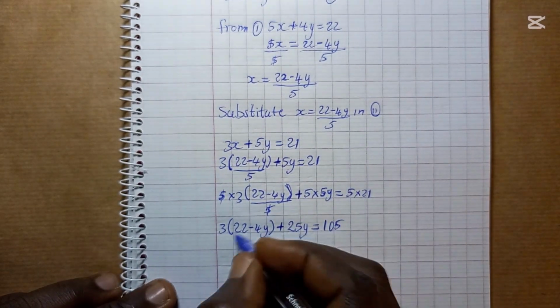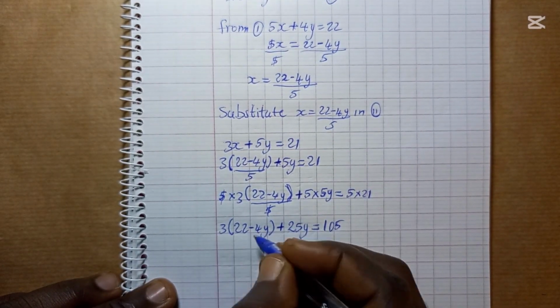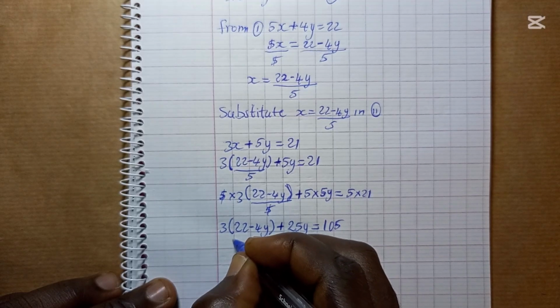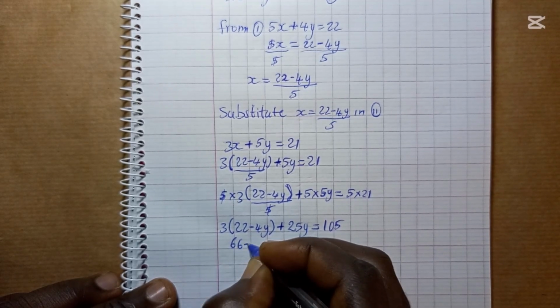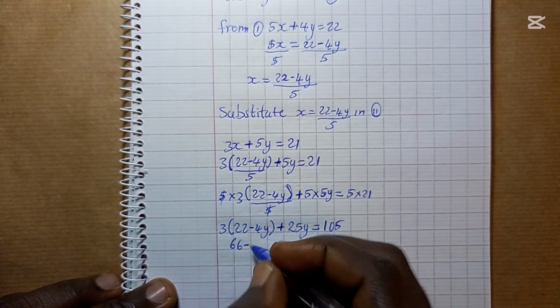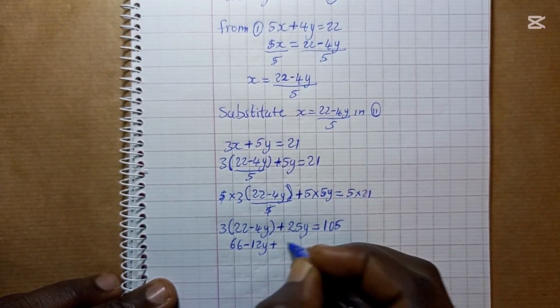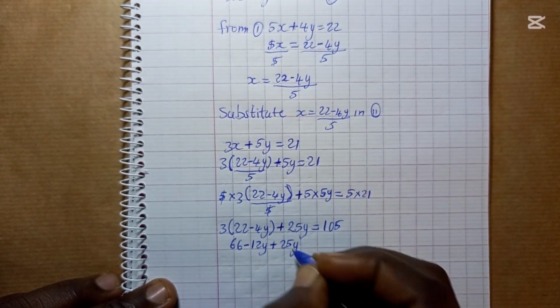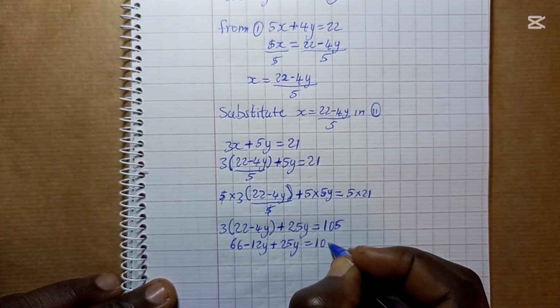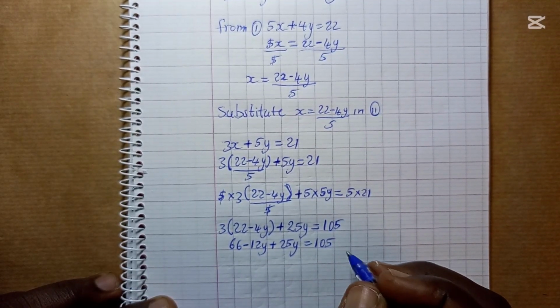So now I will remove the bracket. 3 times 22, that will give us 66. 3 times minus 4y, that will give us minus 12y. Plus 25y is equal to 105.